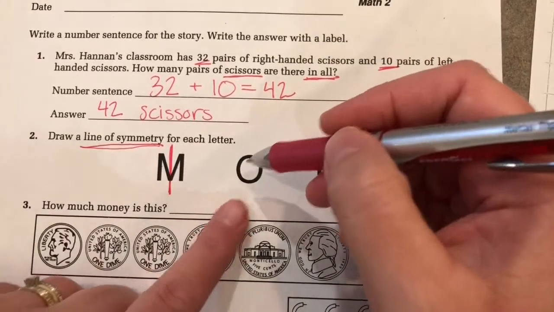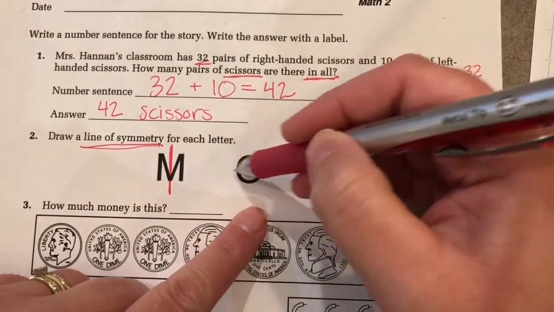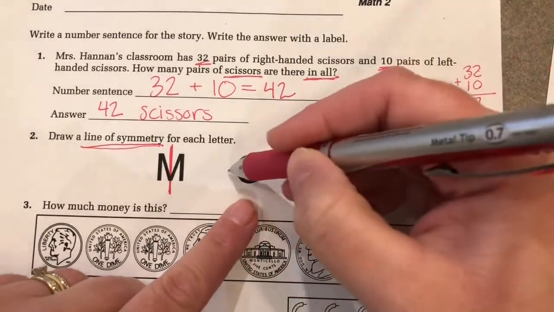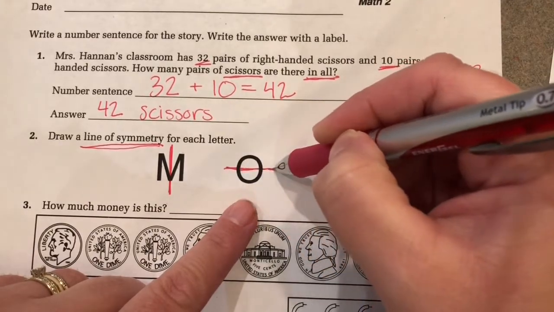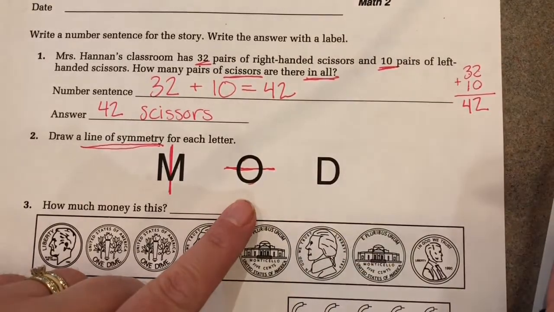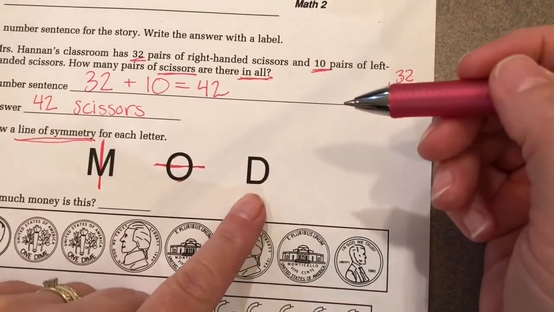Now an O, I can cut it in half this way, or I can cut it in half this way, and O works either way. So just for the sake of being different than number one, let's cut it in half this way. This side, when I fold it, matches up with this side. D is a little different.